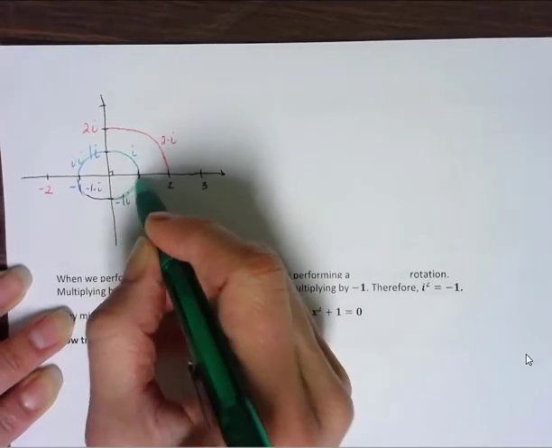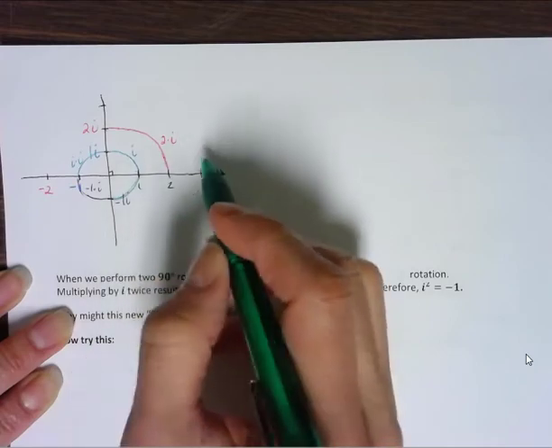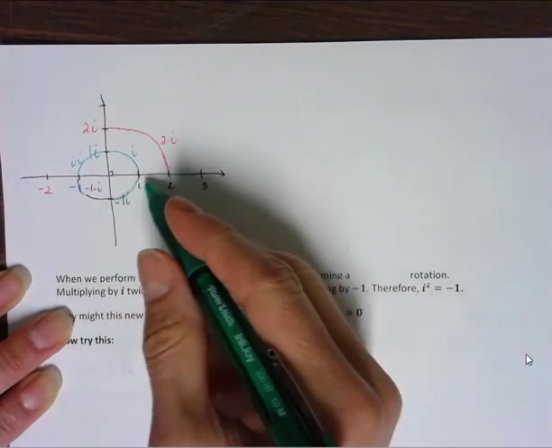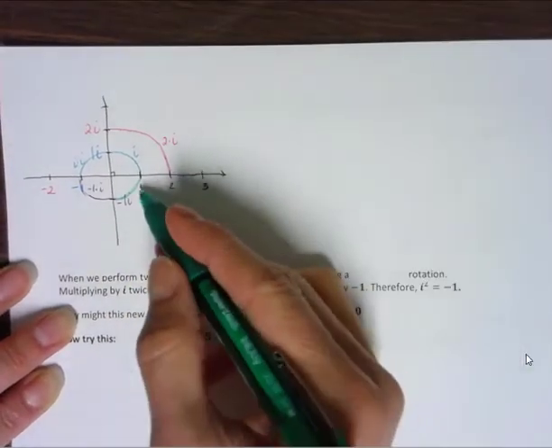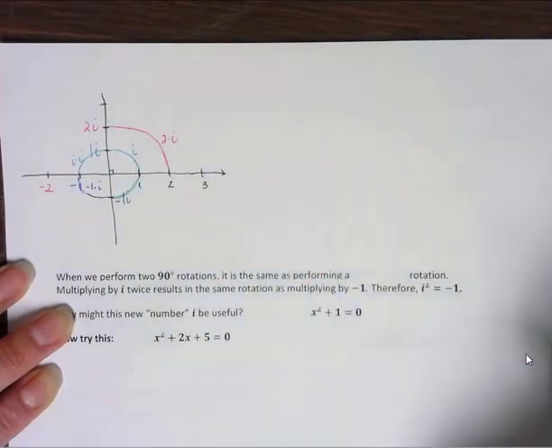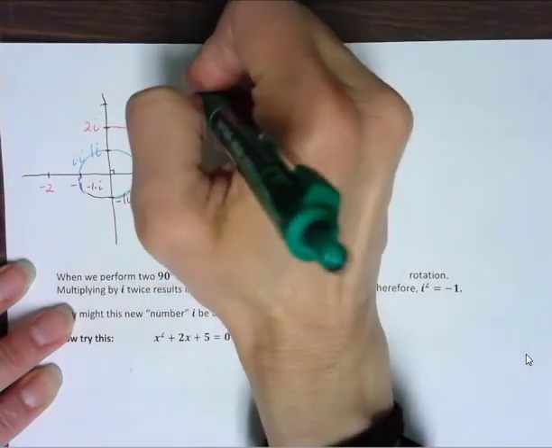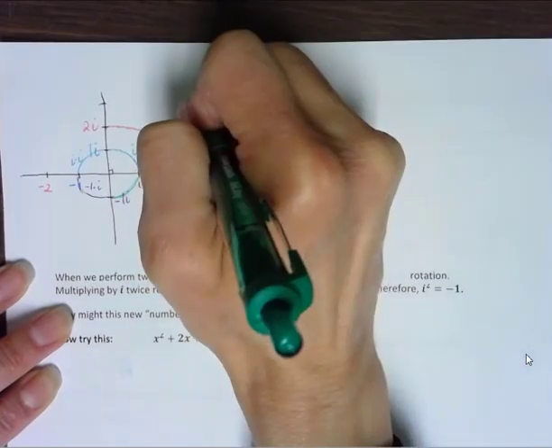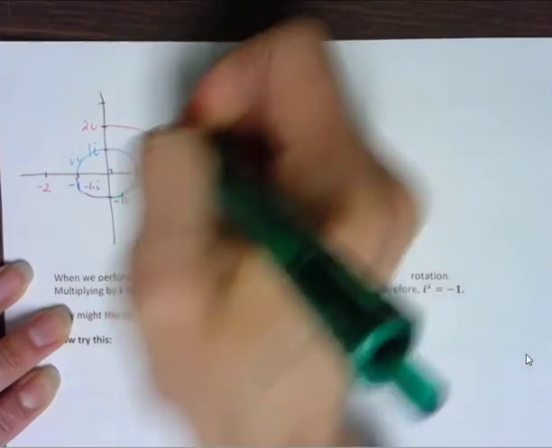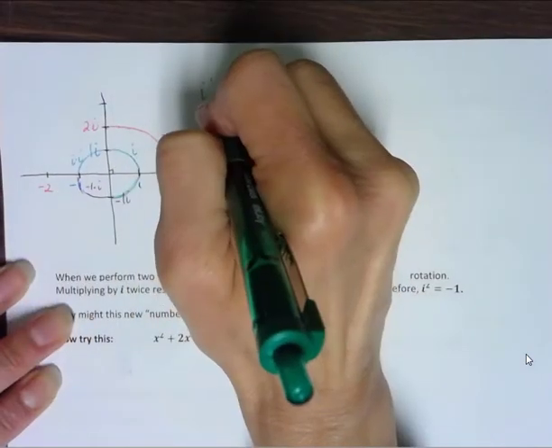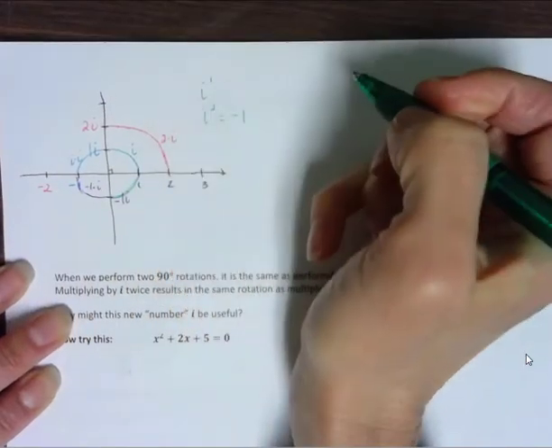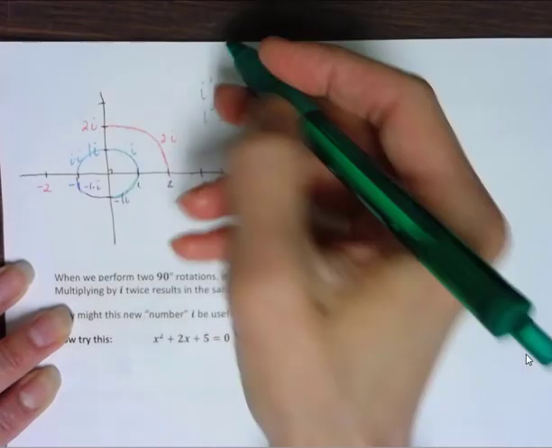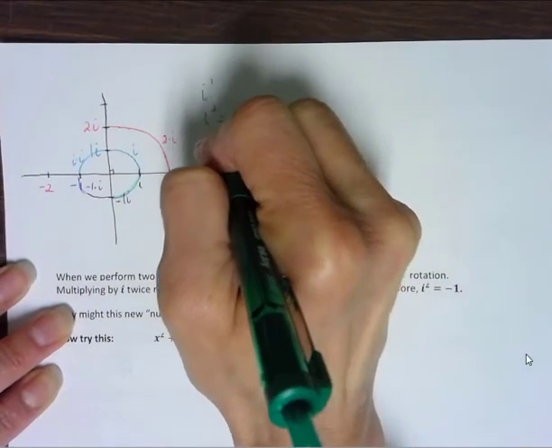So that would be 4 rotations. And 4 is important because after the 4 is when the pattern starts repeating itself. So we have some values. We have i to the 1st power, which would be i. That would be that first rotation. We have i to the 2nd power, which we know to be equal to -1.